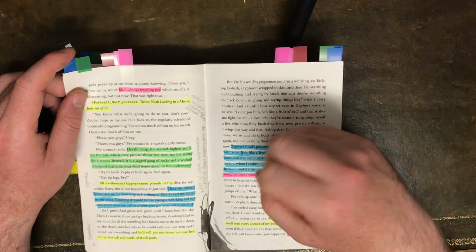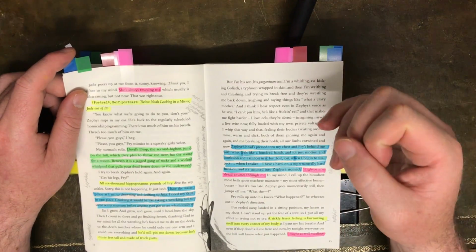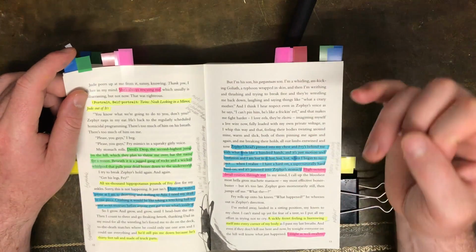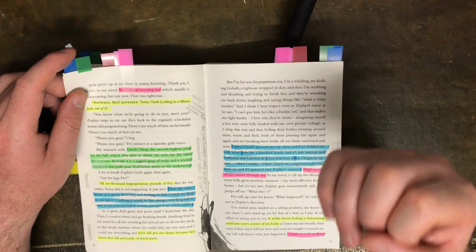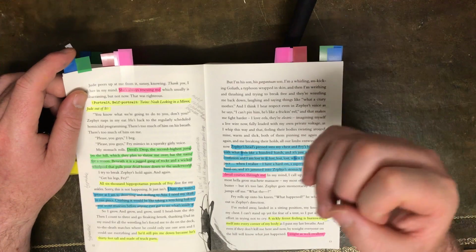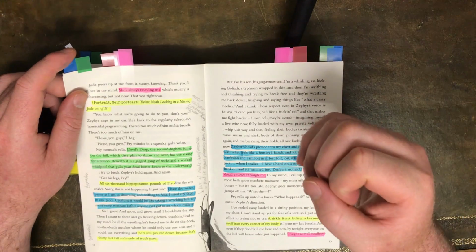We've got setting: "Devil's Drop, the second highest jump on the hill, which they plan to throw me over, has the name for a reason. Beneath it is a jagged gang of rocks and a wicked whirlpool that pulls your dead bones down to the underworld."